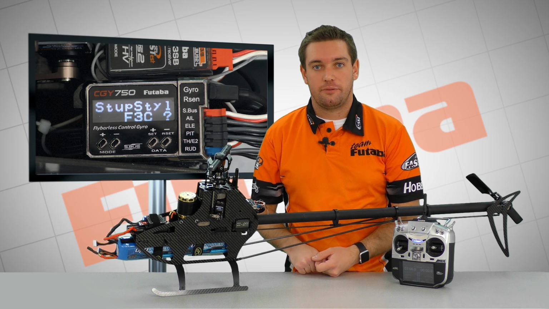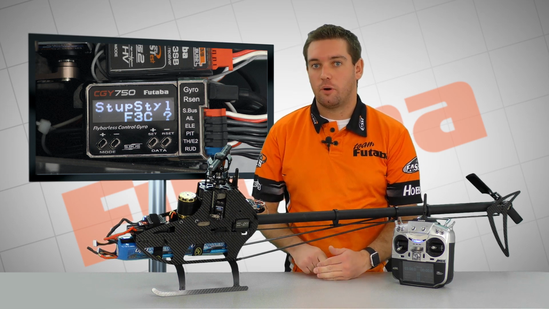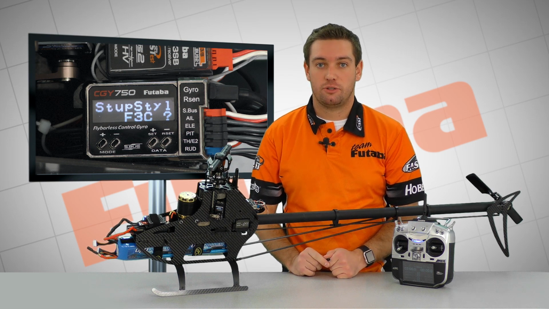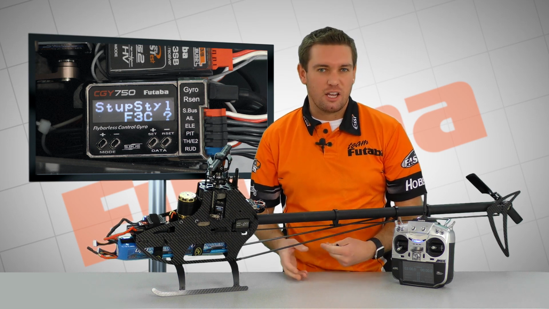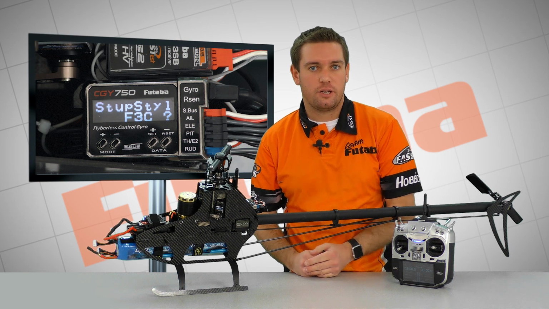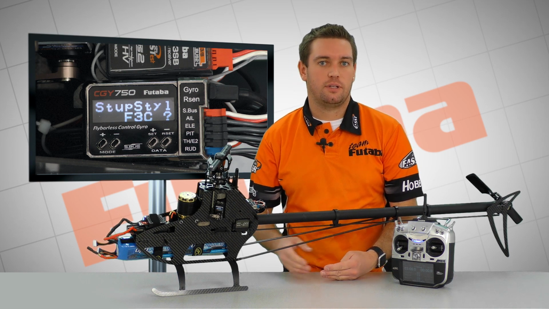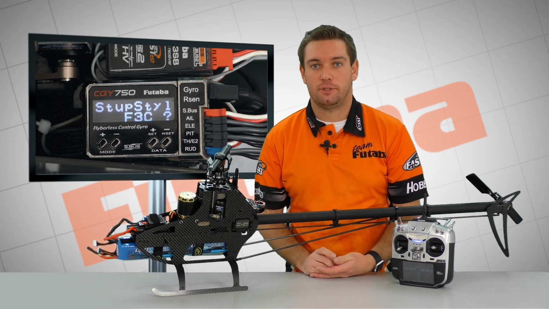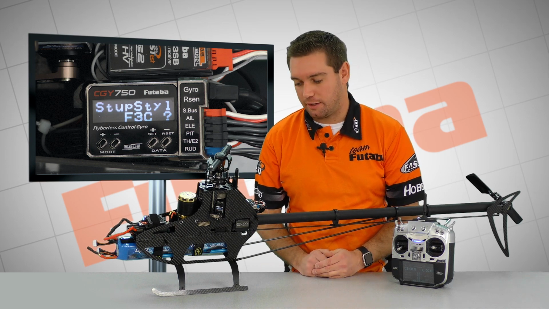F3C mode is a little bit different. It's actually version 1.4 naming structure and things like that, but with condition switching. So if you had a helicopter on 1.4 and you really liked it, you could leave it there and then it would give you the added edition of conditions 1 and 2 to have two separate flight styles.